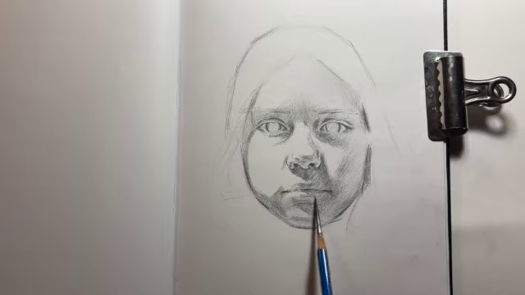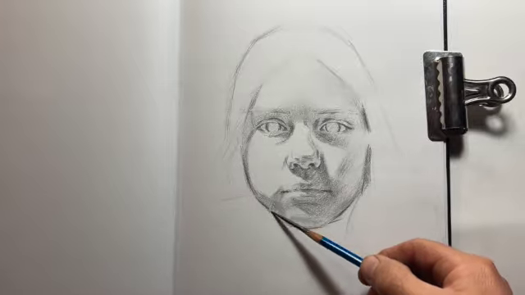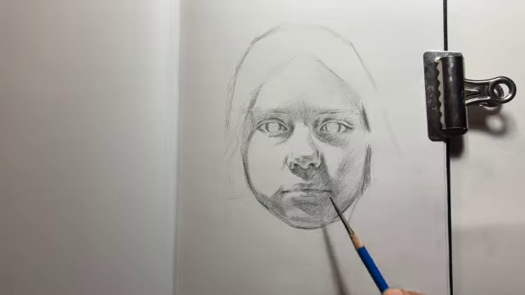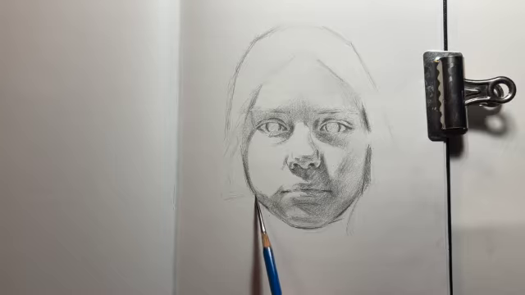Now, a show of hands. Who has a hard time drawing eyes? Who has a hard time rendering eyes? If you didn't raise your hand, you are one of the chosen few.